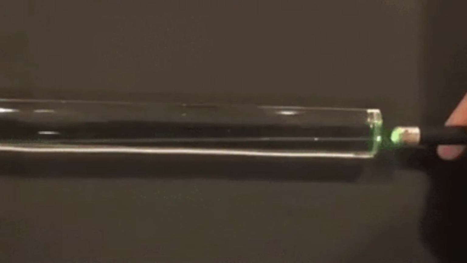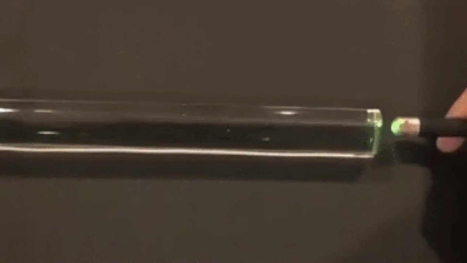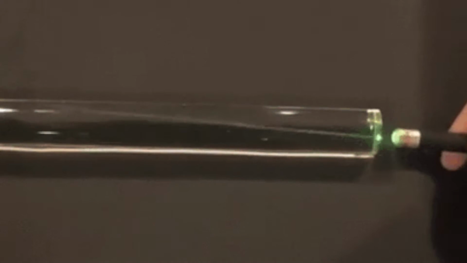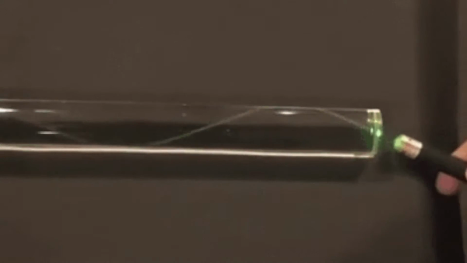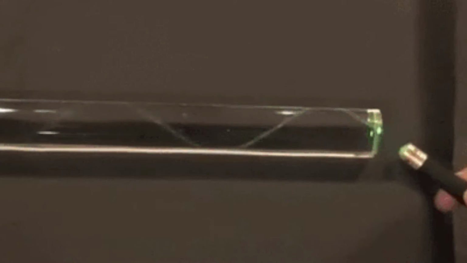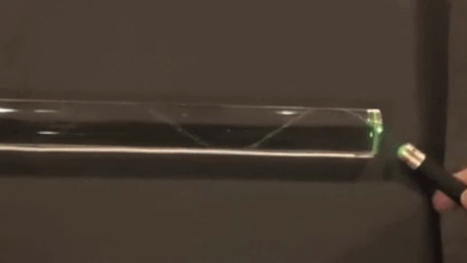This is light being shone through a glass tube. At this point, the light is being directed towards the surface of the tube. However, at this point, you can see internal reflection, whereby the light is no longer transmitting through the glass into the less dense air, but instead being totally internally reflected.